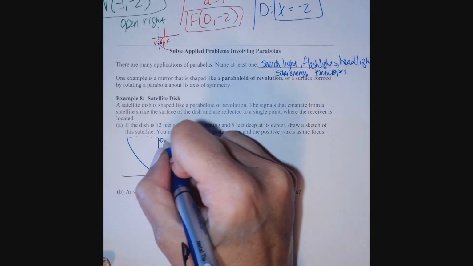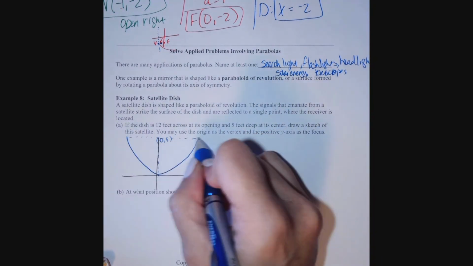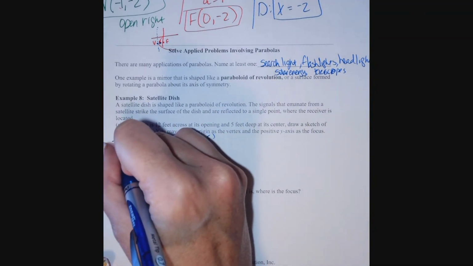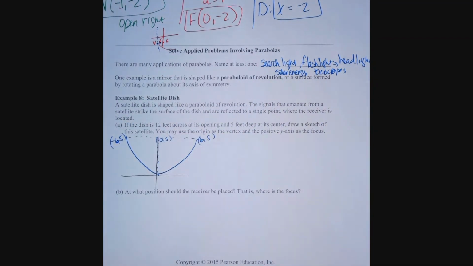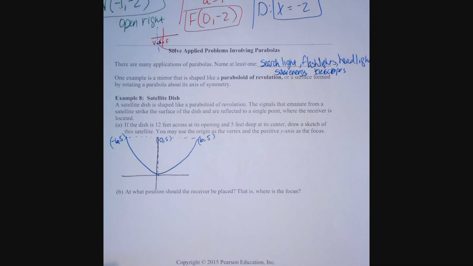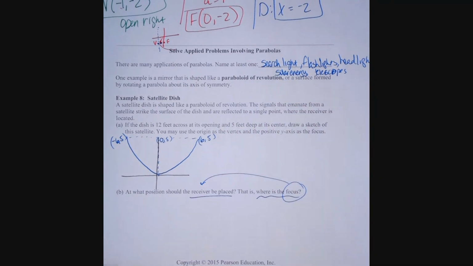So this point is 0, 5, and this point, if it's 12 feet across, is at 6, 5, and this point is at -6, 5. Now, that's not the latus rectum, because this is not the focus. This is the opening. We need to figure out the focus, where that receiver should be placed. That's what we're looking for. The receiver is going to be placed at the focus.